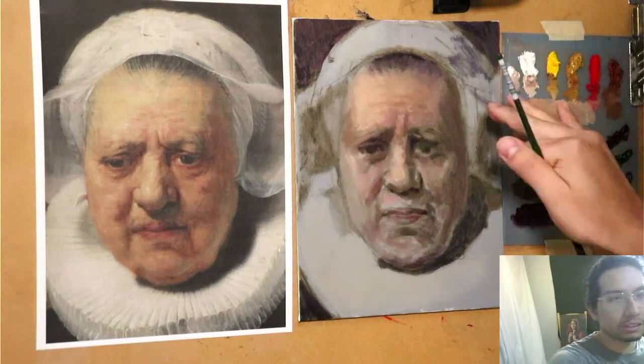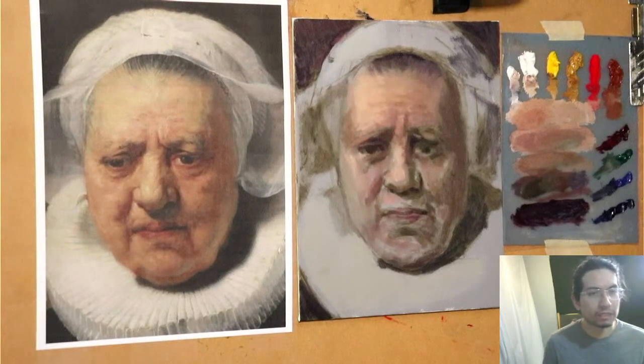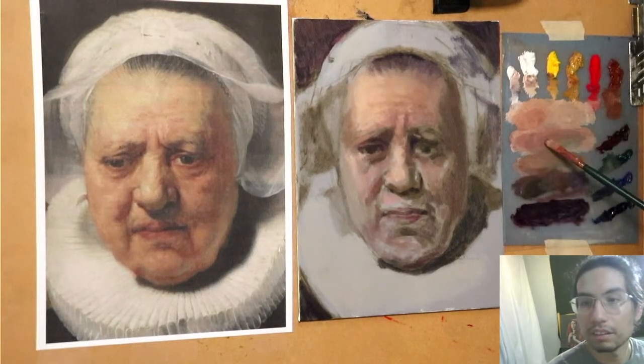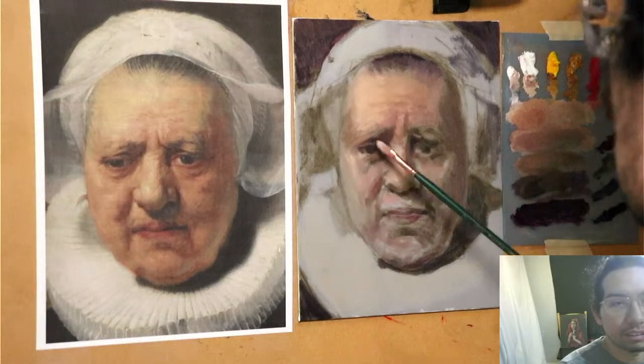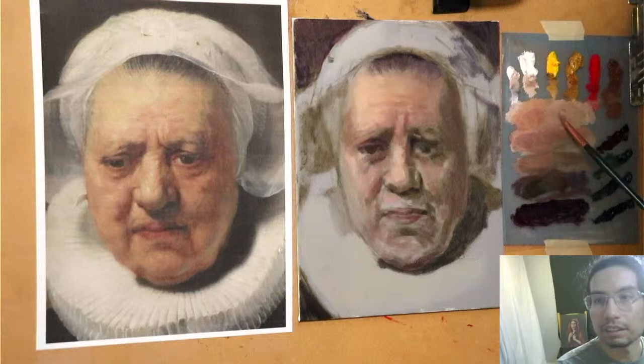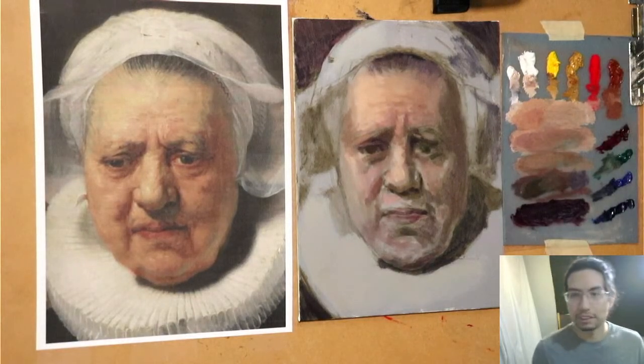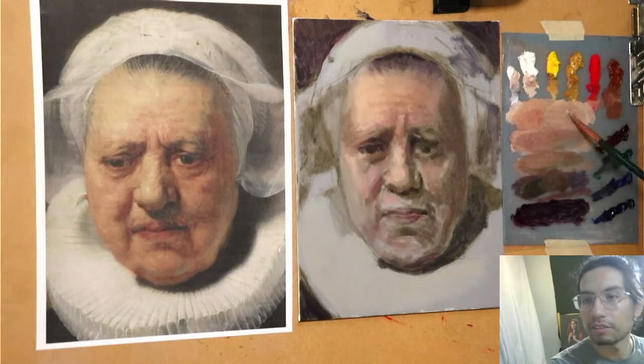The only thing I'm really trying to get is a handle on the values. And I'm trying to do so while still maintaining this setup of 5 colors.